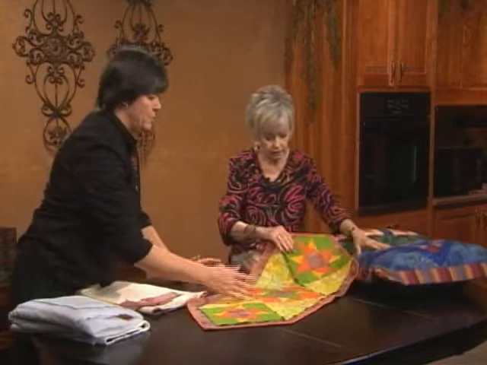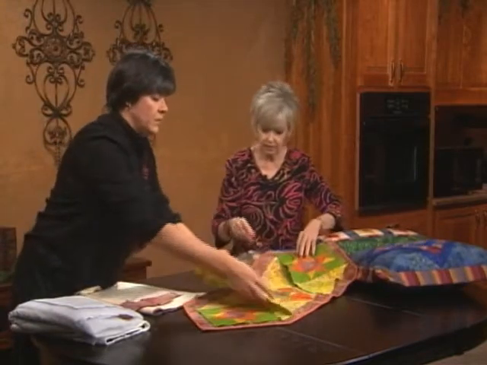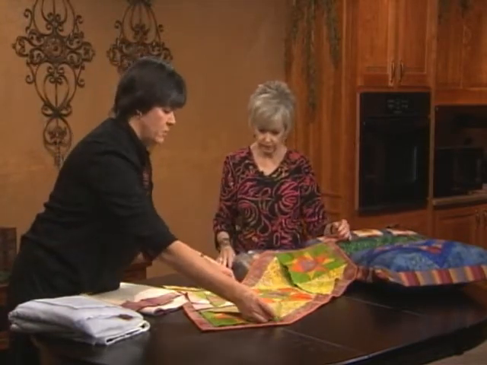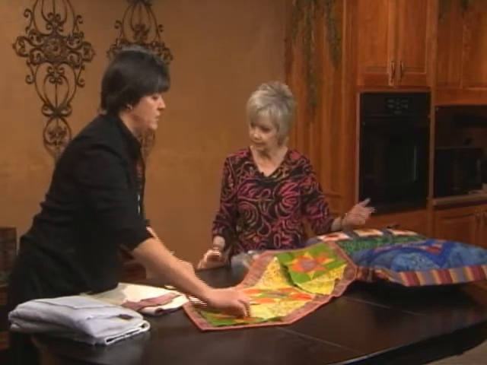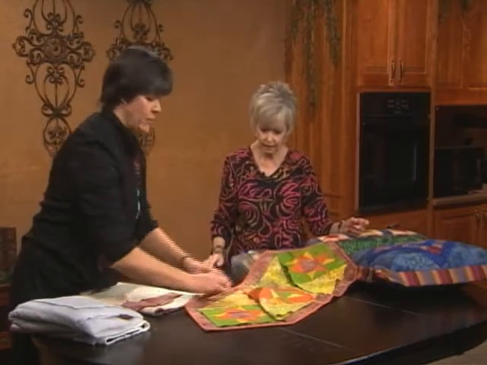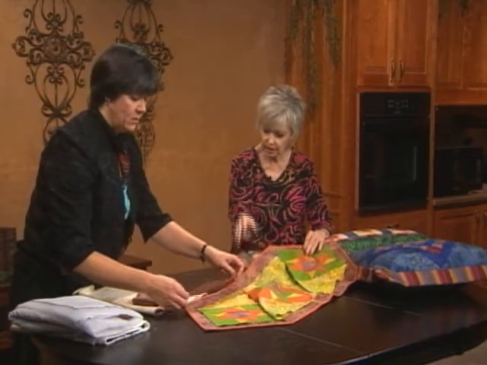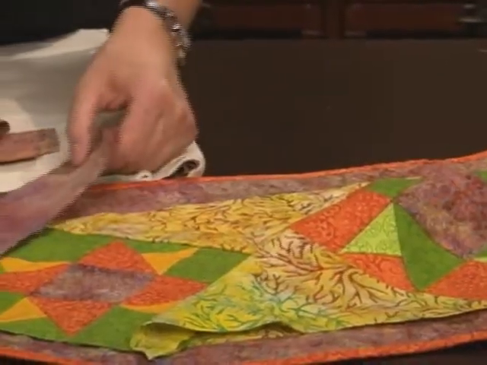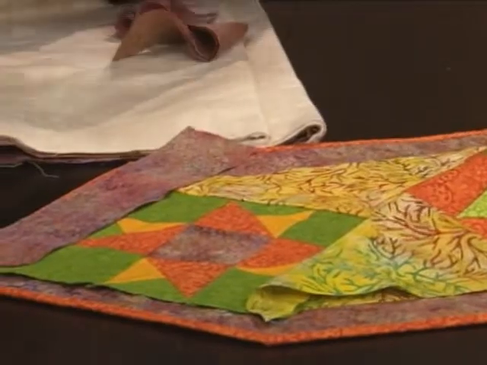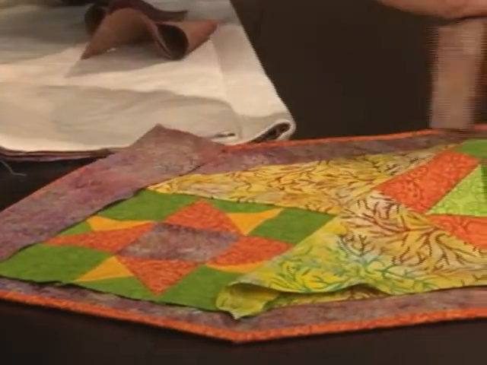Right. So real simple. And then you'll put right sides together, and you'll sew your seams, and you'll attach them. Great. And then you're simply going to add a little bit of a border, just like a quilt would have. So you're going to do your borders, and your binding. I'm not sure which piece this really is.